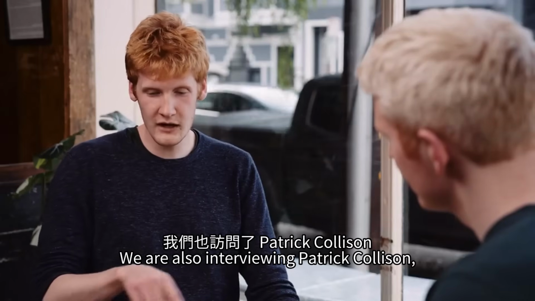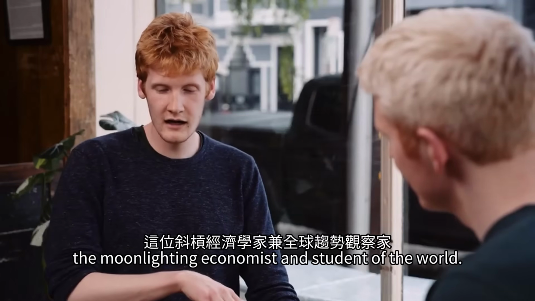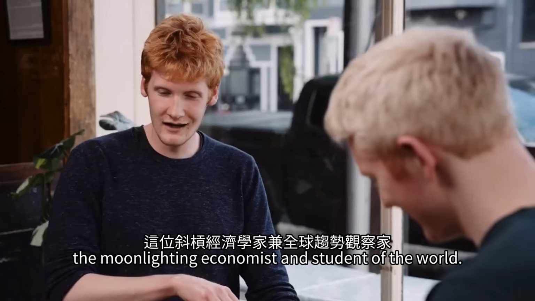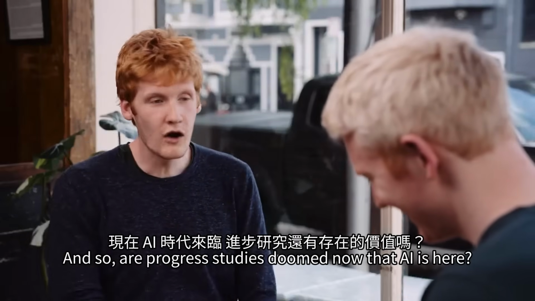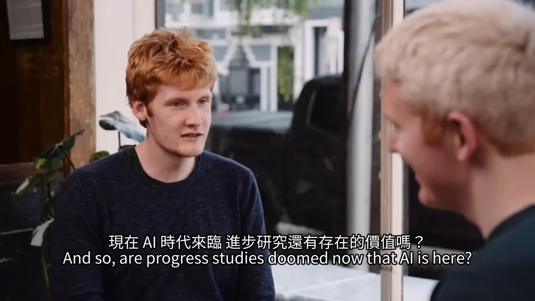We are also interviewing Patrick Collison, the moonlighting economist and student of the world. And so are progress studies doomed now that AI is here? Is there any need for them?